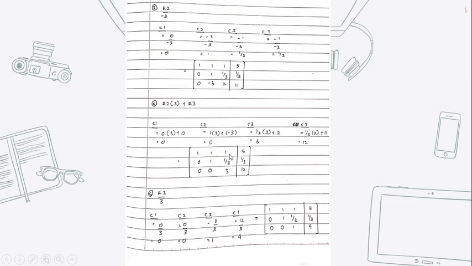So it becomes 1 for column number 3. And for column solution, 12 divide 3, it becomes 4.